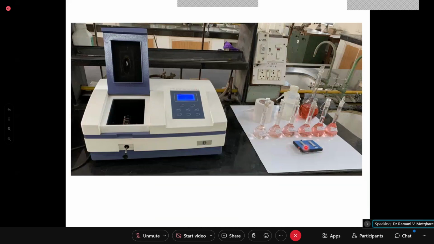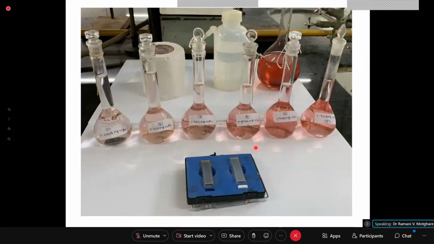And then you take the lowest concentration, or the most dilute solution, first in the cuvette and note the absorbance. Then you discard it into the sink, take the second one, rinse the cuvette and take the second solution. Similarly, after that, you take the third one, fourth, fifth. So this is how you will get the readings.